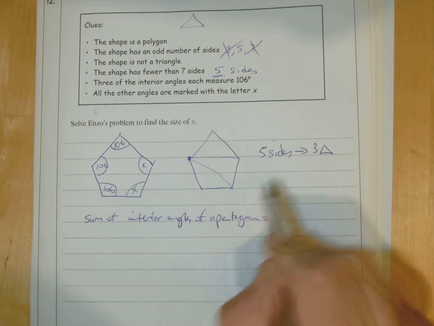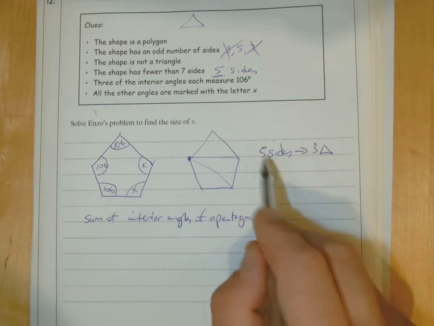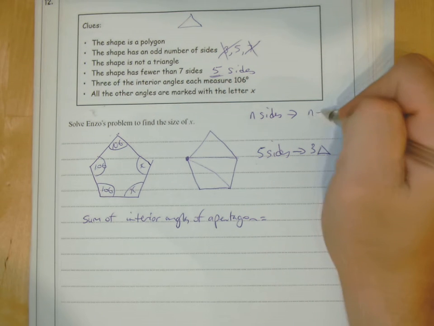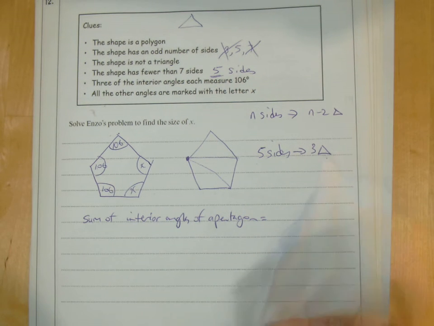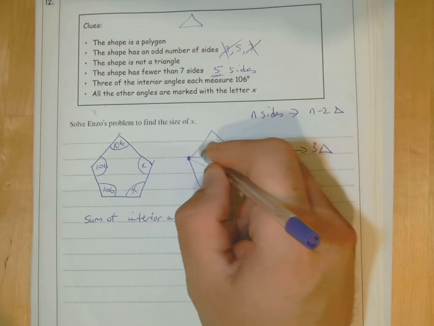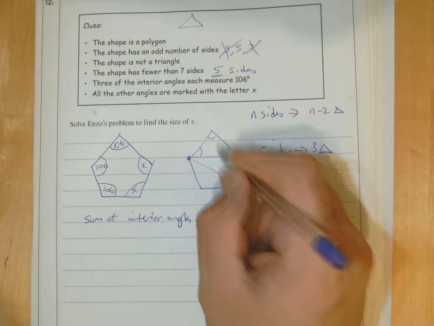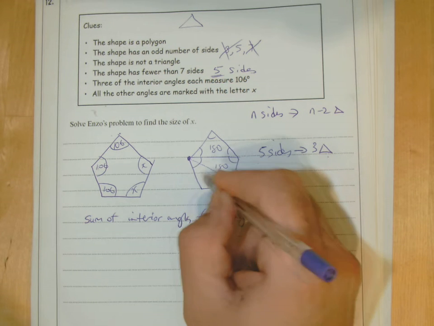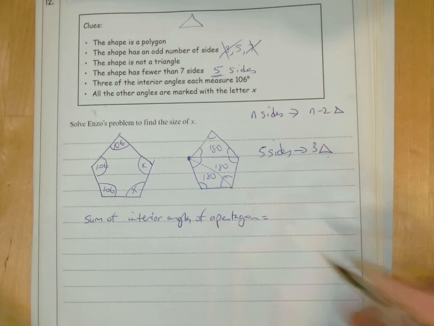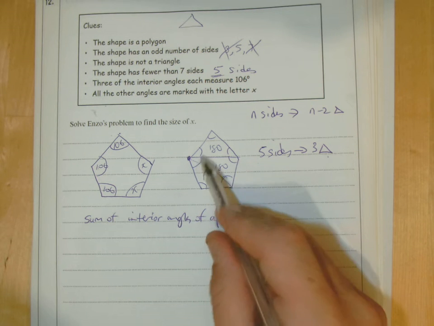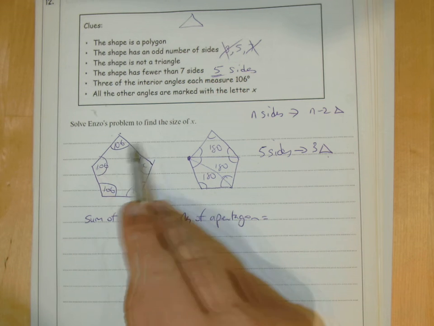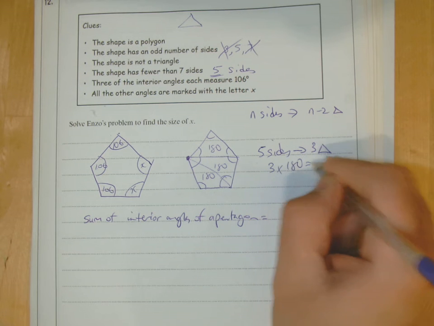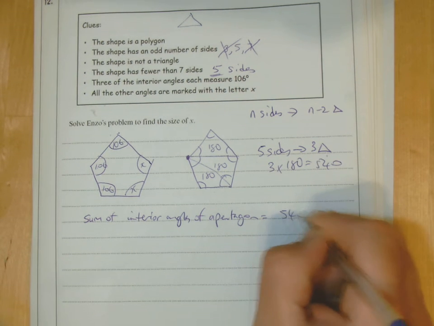You can draw a sketch like this if you want to, but it's better to remember the rule. So the rule is if it's got n sides, n represents any number, then it's got n minus 2 triangles. Just take away 2. If it's got 3 triangles, each triangle of course adds up to 180 degrees. This triangle is 180, and this triangle is 180. And when you put all these angles together, they give you all the interior angles. So 3 triangles means 3 lots of 180, which is 540. So the sum of them is 540.